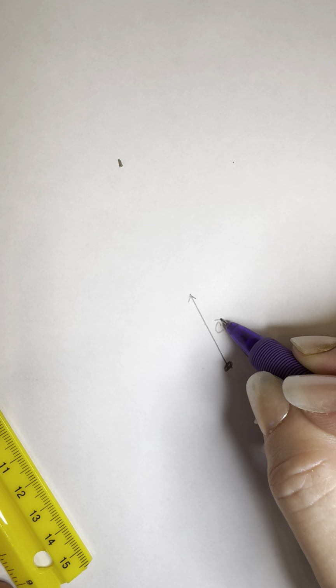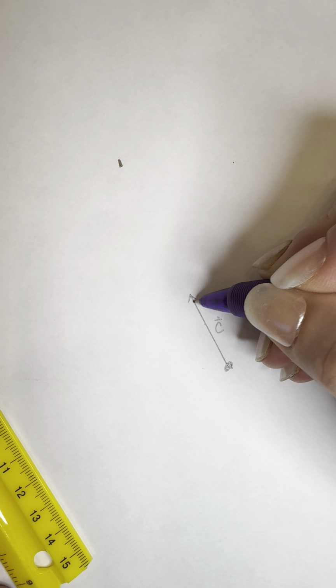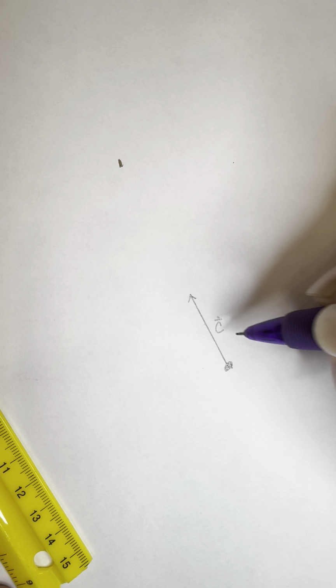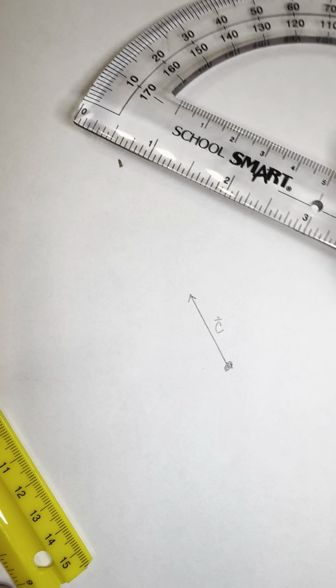Vector C. Okay, so that right there, there's 3 things I'm looking for. Is it the right length? Do you have the arrow on it? And have you labeled it? Those 3 things every time. Next, I'm looking back at what I had. It said plus 2e. So vector E goes at 155 degrees.